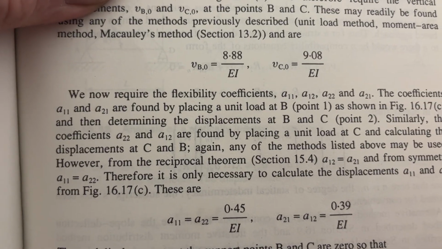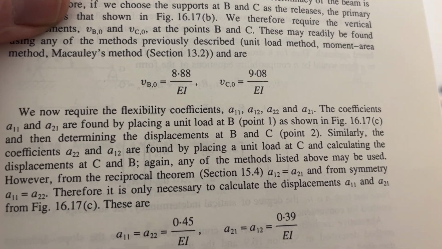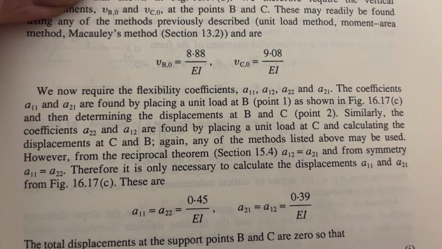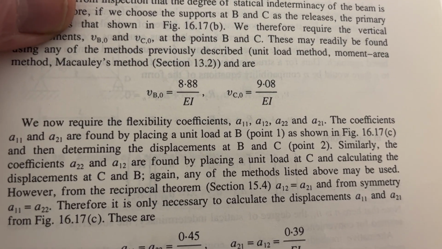We now require the flexibility coefficients A11, A12, A22 and A21. The coefficients A11 and A21 are found by placing... Oh, sorry. What I've done is this. I've done this wrong.